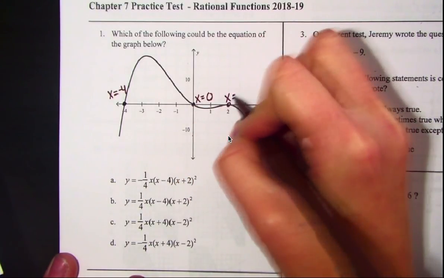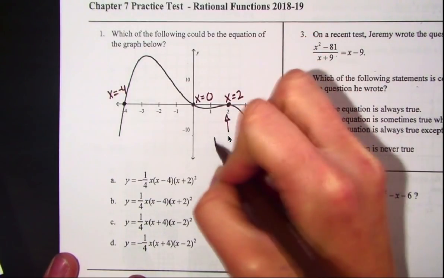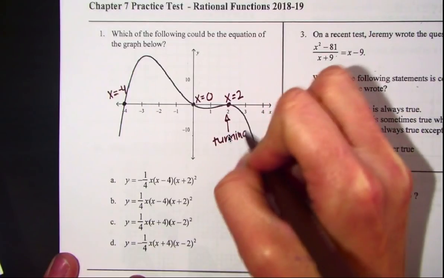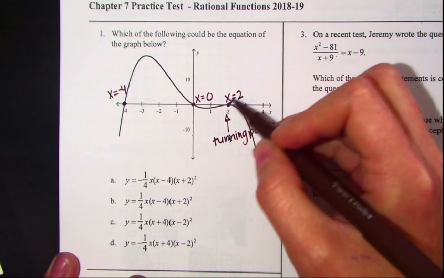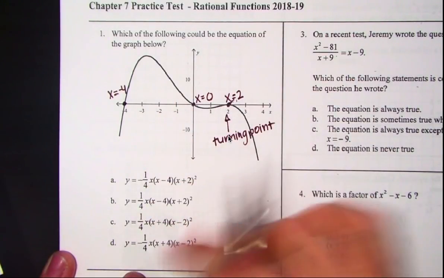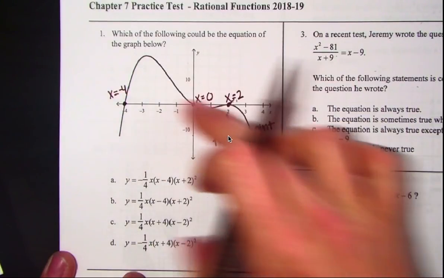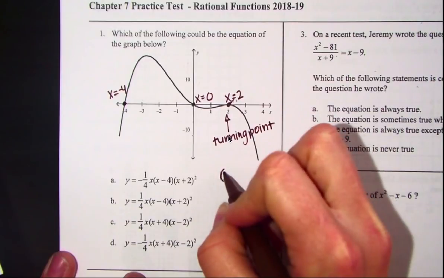is equal to +2. And we are going to take into consideration that that is a turning point, meaning that I'm going to have two solutions to x equals 2. So when we write this in the equation, all of these roots are going to change sign when you put them in parentheses, when you make them factors.